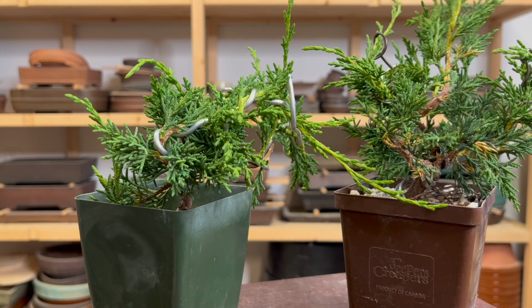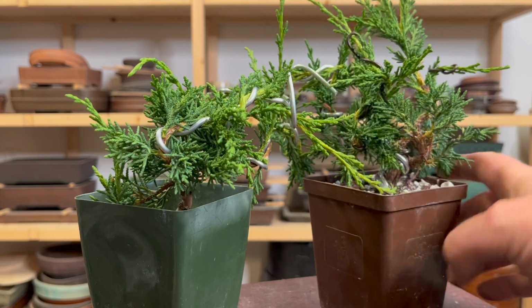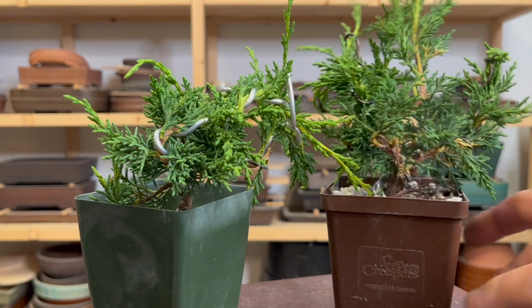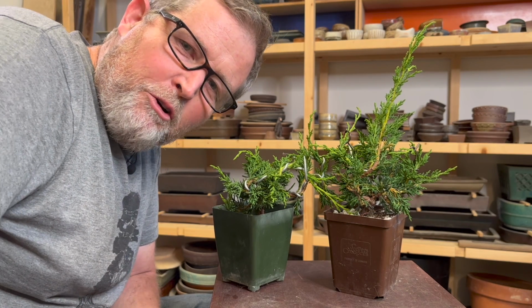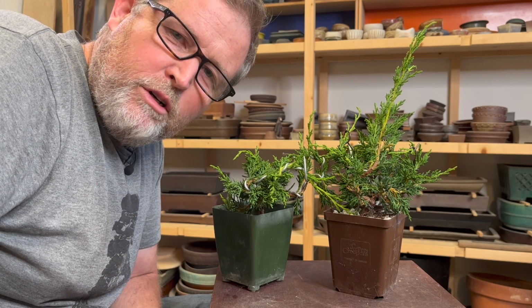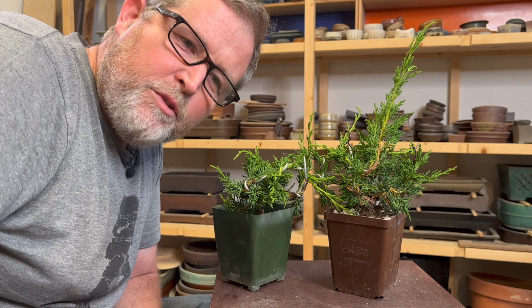Here's one I did the other day, and recently I've been doing a few flats every day basically. So that's late, middle, and early development on junipers as an illustration of the types of stages that they go through.